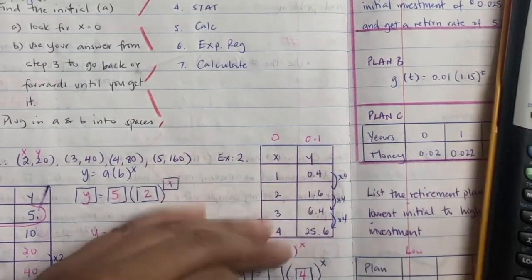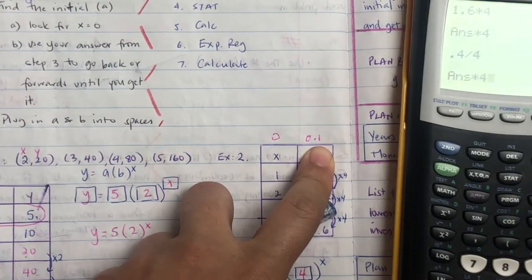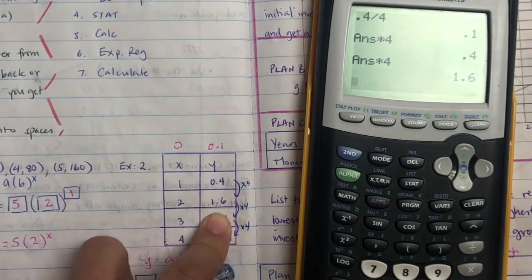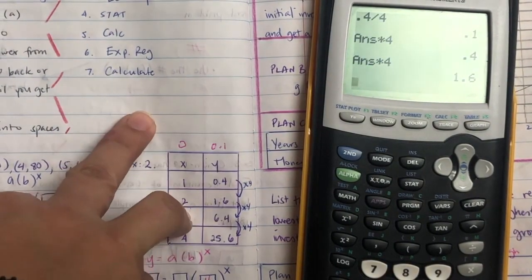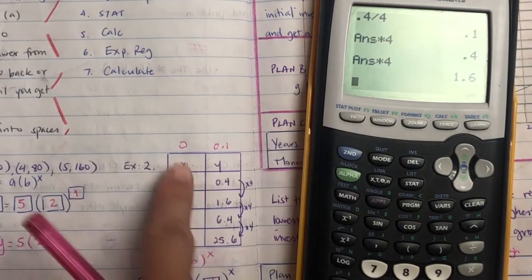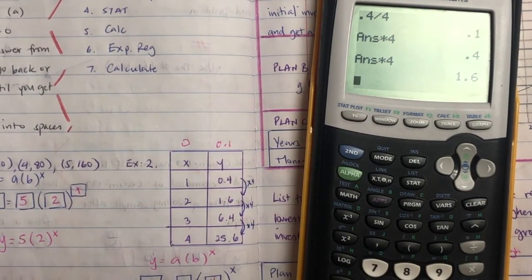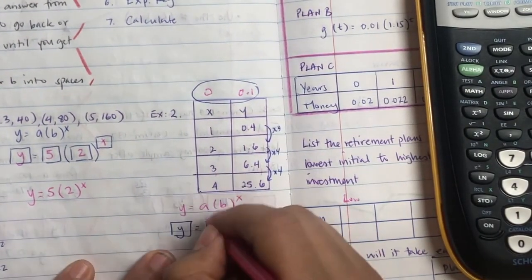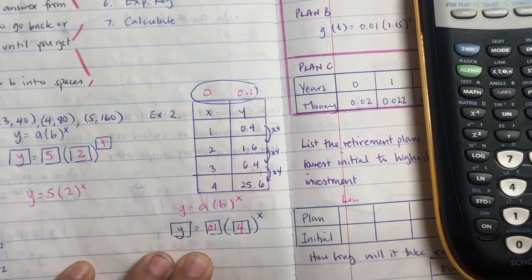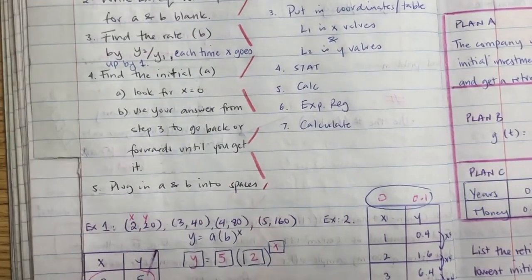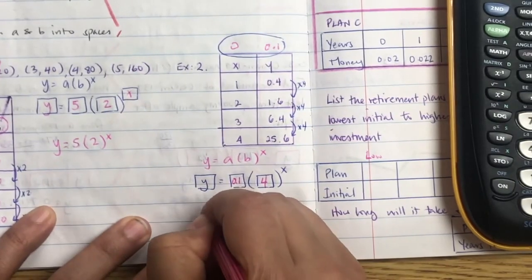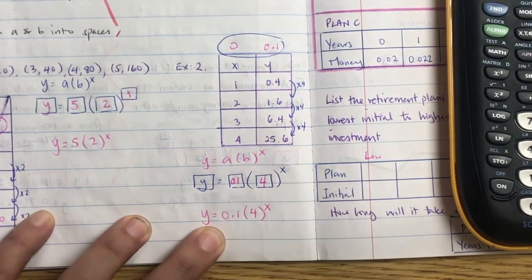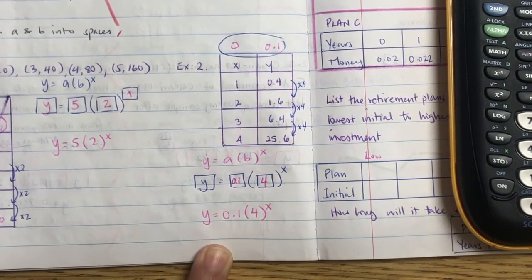And again, you can go forwards and check. So if I multiply that by 4, I'm going to get 0.4. If I multiply that by 4, I'm going to get 1.6. So just depending on where it is. If they started giving me negatives, I would need to go forward to get to 0. It just depends on where it is. All right, so that's when my X is 0, 0.1. So my starting value is 0.1. All right, plug in A and B into the spaces I just did, and now we can just write it out. So Y equals 0.1 times 4 to the X. And we're just going to confirm that using a calculator.